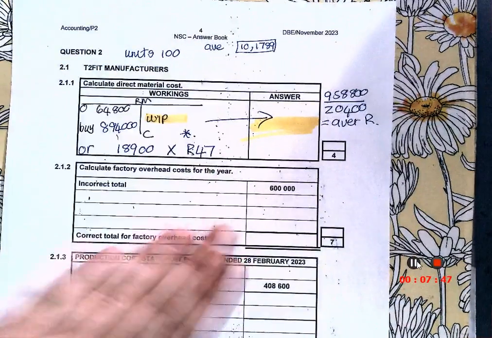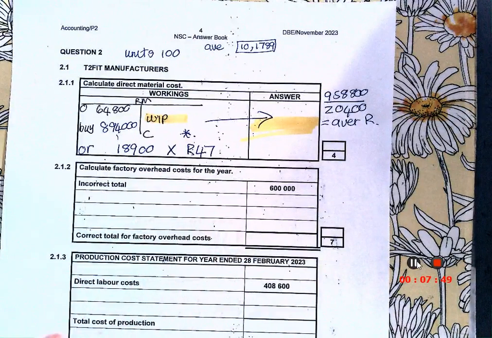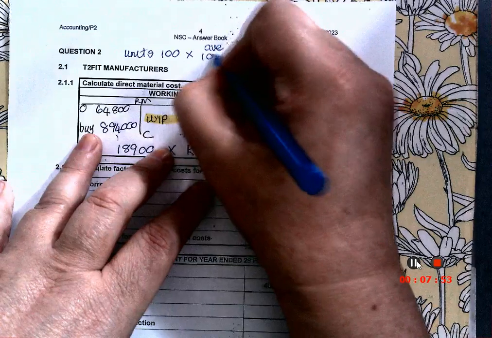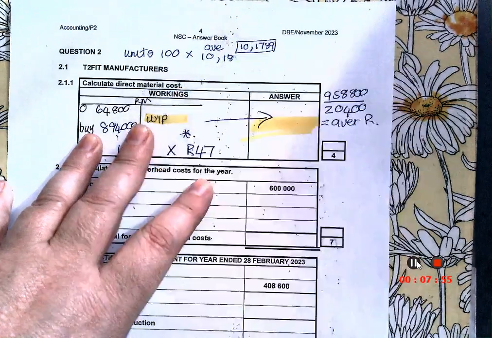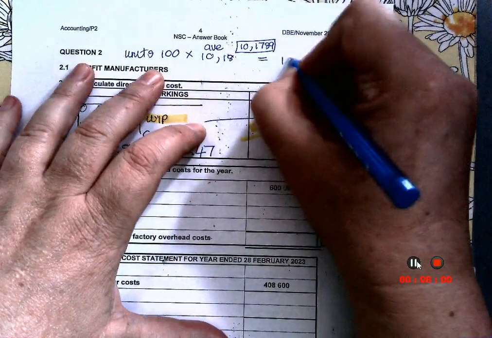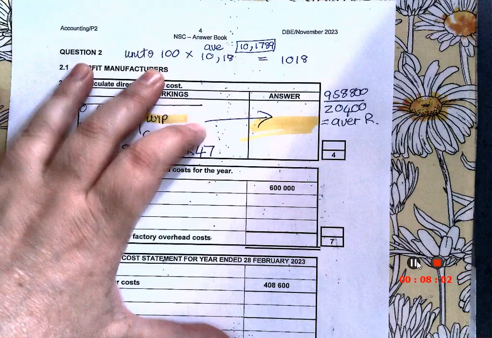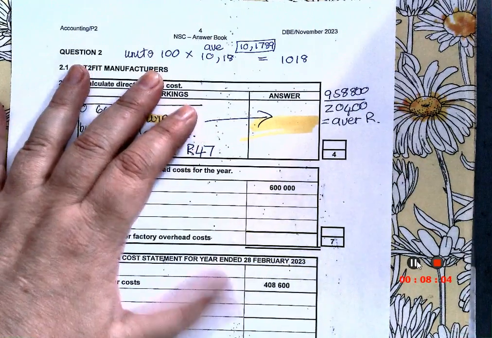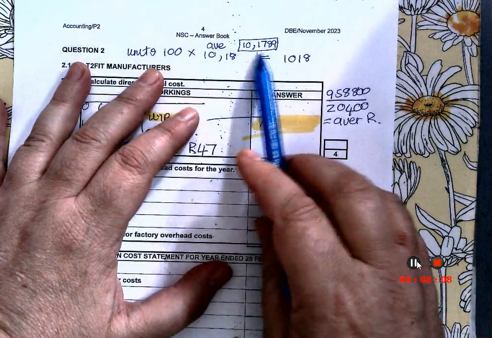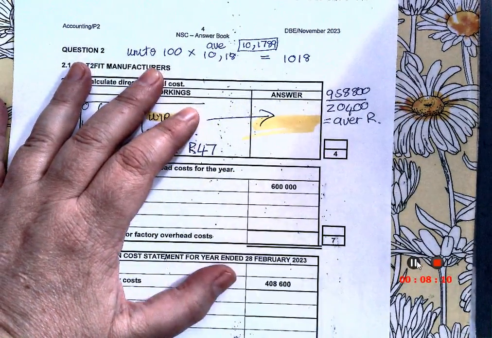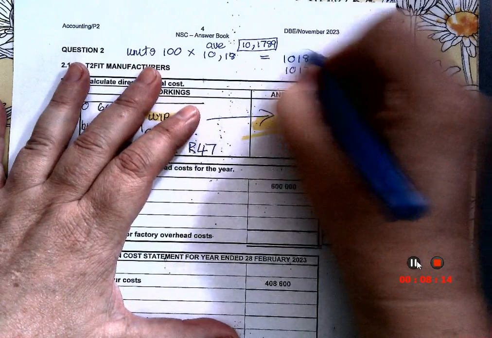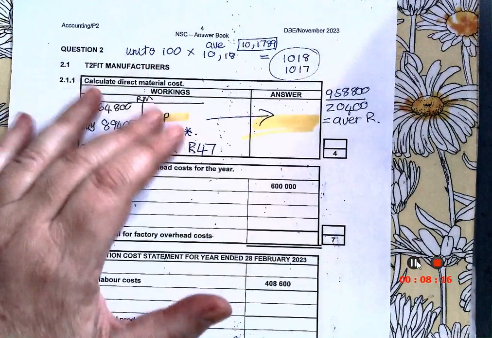Now, what you do is you say, if I round this off, it's going to be 10.18, right? Can you see my answer is then going to be 1018. But if I don't clean my screen, if I leave that 10.1789 there, it's going to be 1017. Can you see your answer is going to be different? Okay.